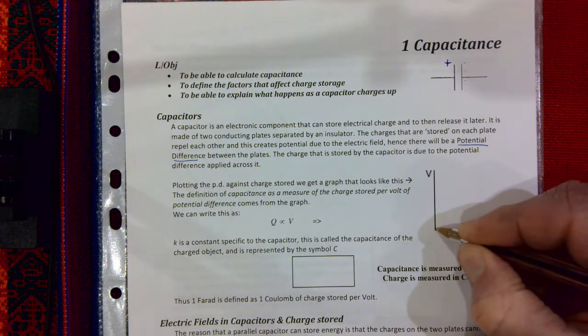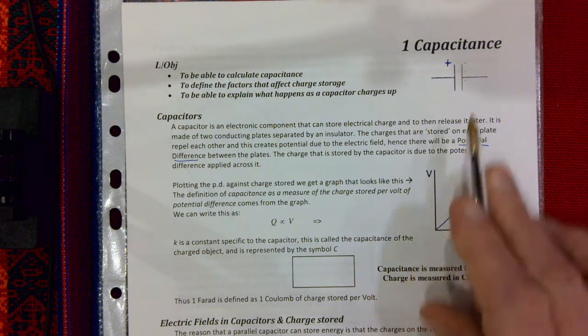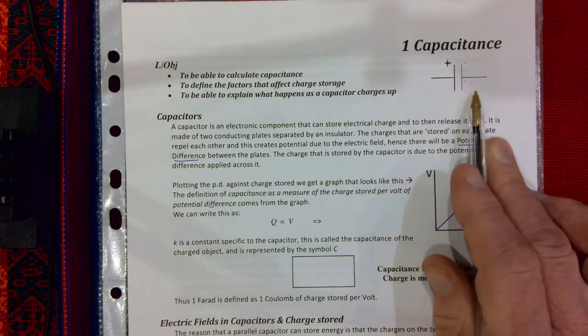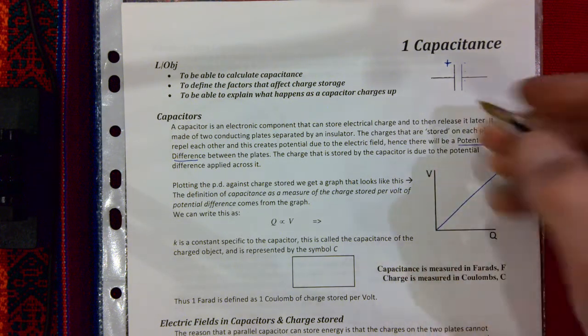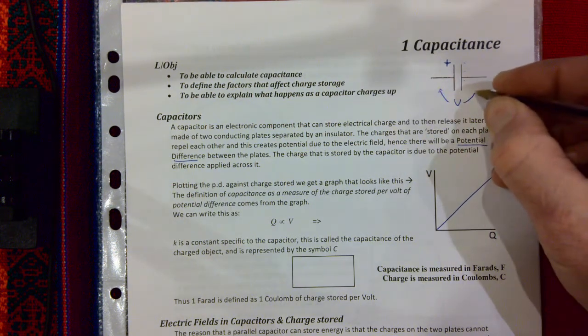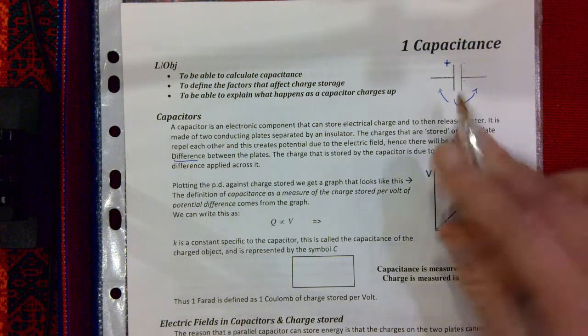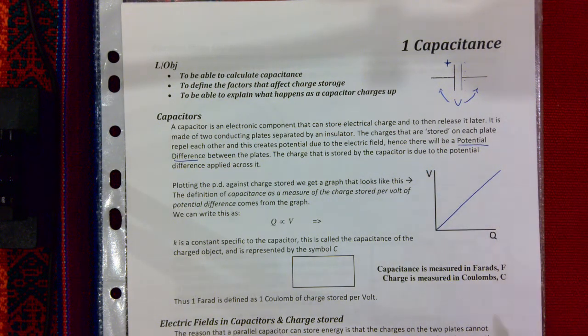And it's a very linear relationship. Q is proportional to V. The voltage, the potential difference across your capacitor from side to side, will depend on how much charge you've got on there. If there's no charge, there's going to be no voltage, no potential.